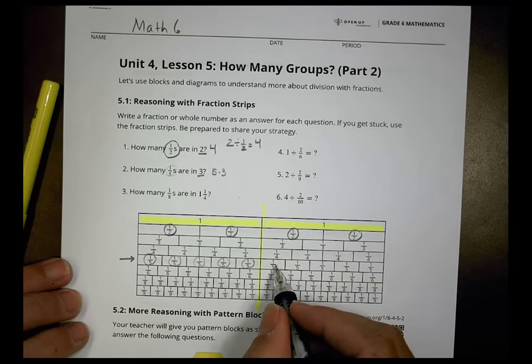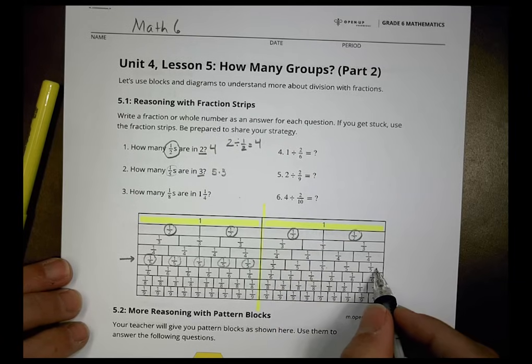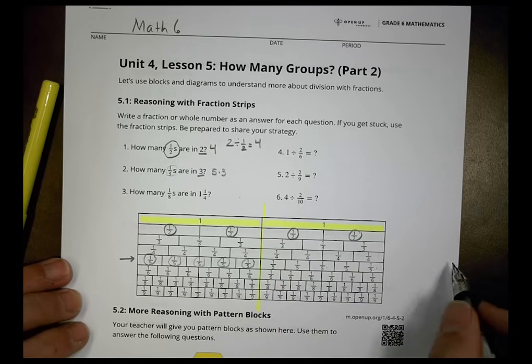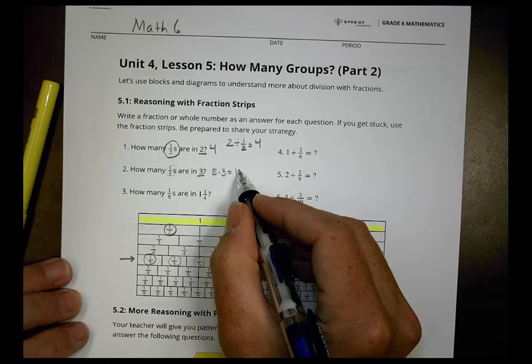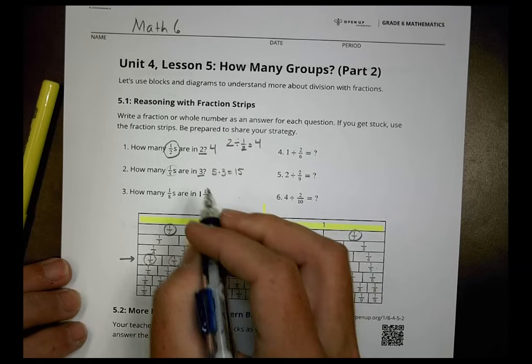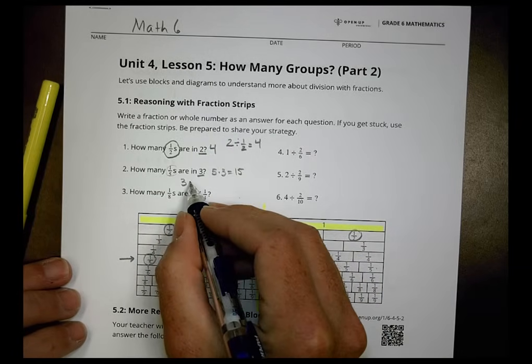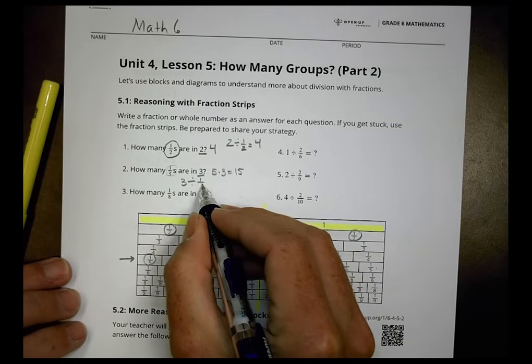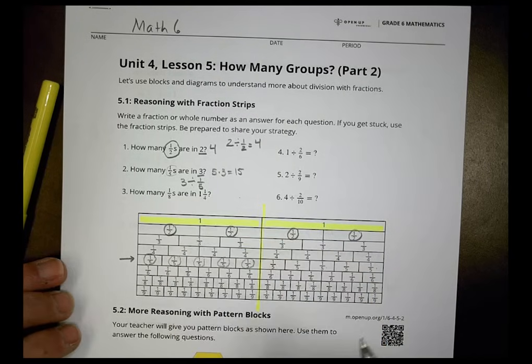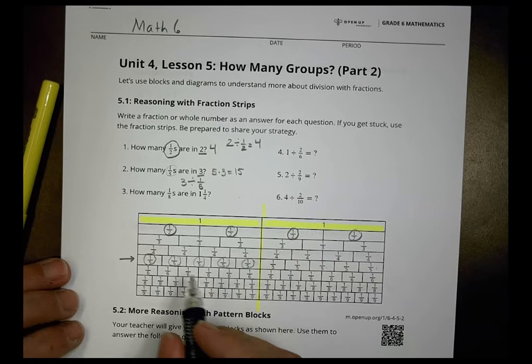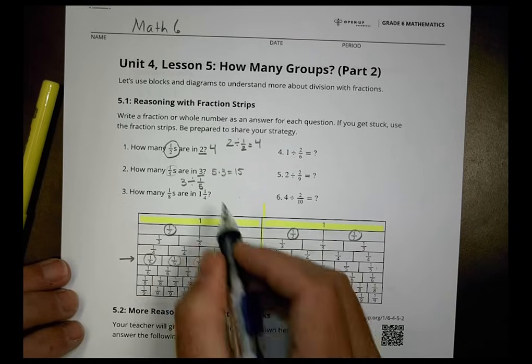If I do the second one, I would go 6, 7, 8, 9, 10, and then I would do it one more time for the third one, and I would end up with 15. So what this problem is saying is if I took 3 and I divided it into fifths, how many groups of 1/5 would I come up with? I'd end up with 15 of these little squares.